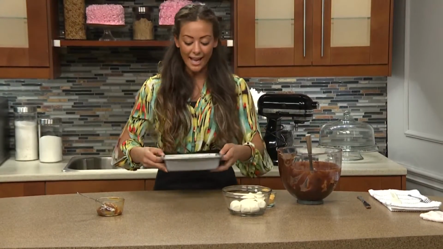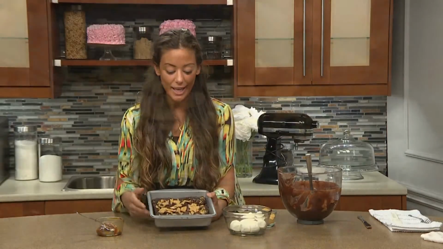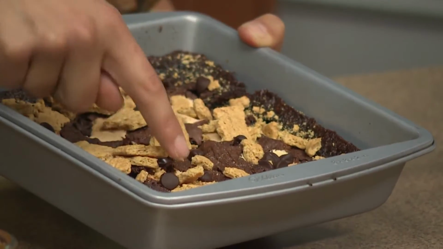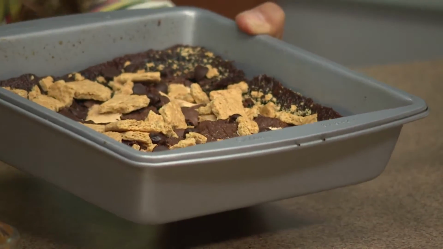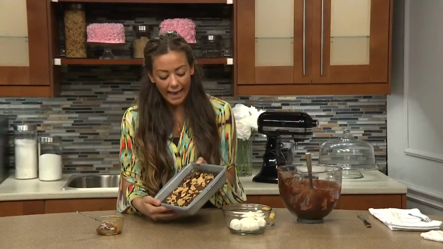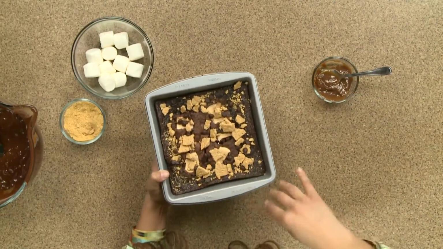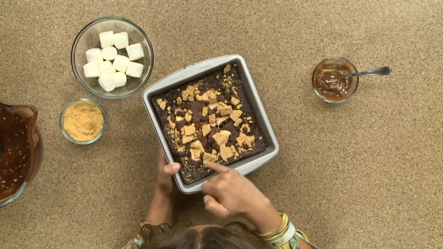So when it's done and it's been baking for quite a while, this is what your delicious brownie s'more looks like. So you can see my marshmallows are here, and they did rise and now they've gone down, so they're into the actual brownie mix. And also my graham crackers. And at the end, when I took these out of the oven, I sprinkled a little bit of chocolate chips on top, which you can see here, just to give it a nice texture.